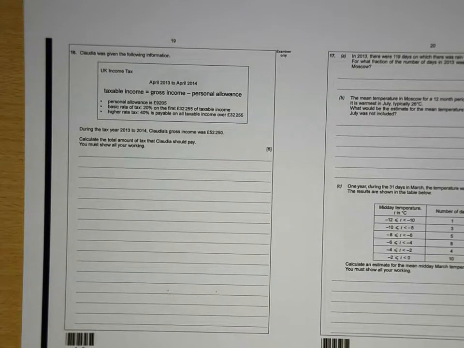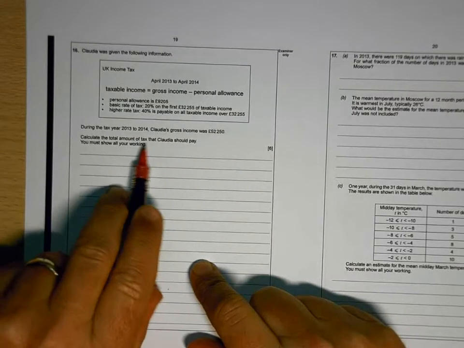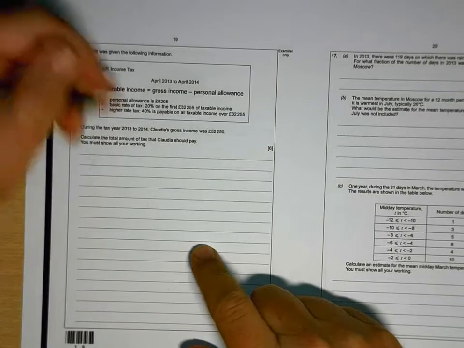So during the tax year, Claudia's gross income was £52,250. So that's how much she earned before the tax was taken off. If I calculate the total amount of tax that Claudia should pay. Okay, so the first thing that happens is her allowance is taken off.